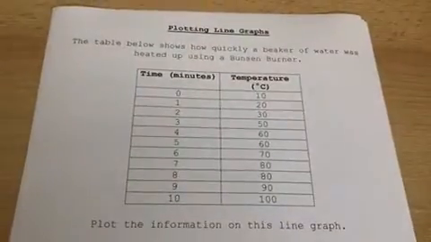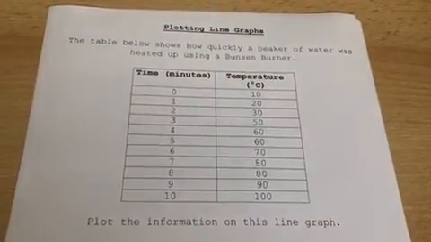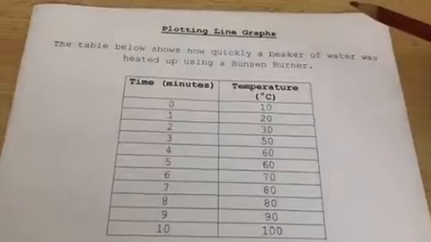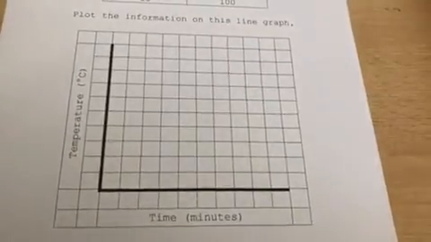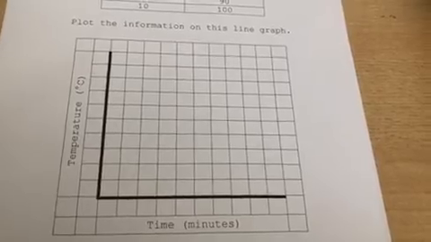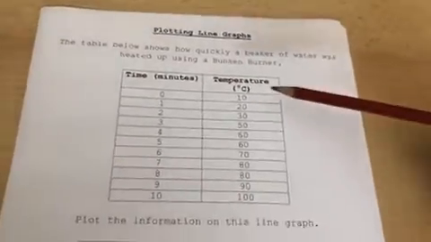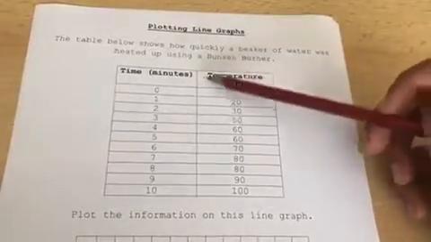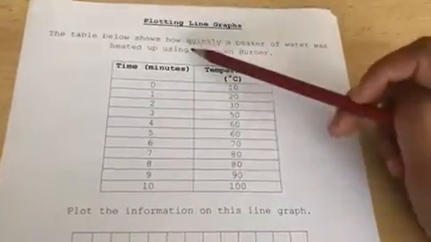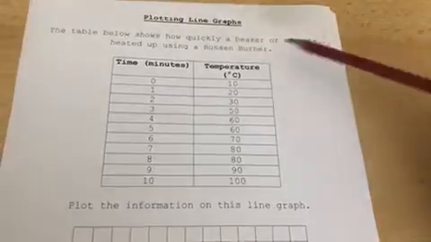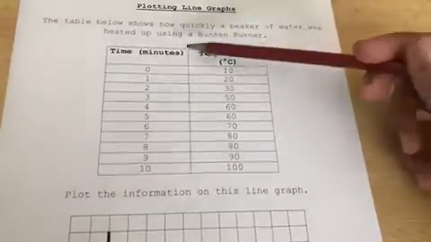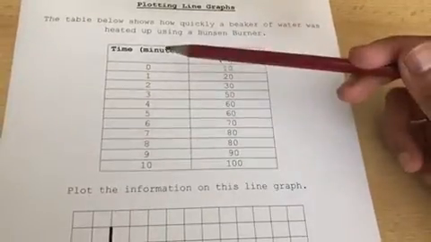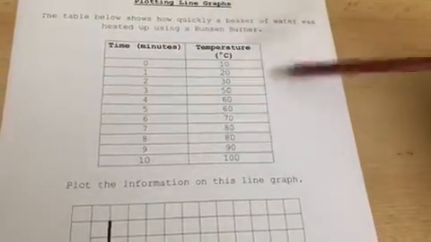Good morning, Year 4. In Maths today, we are going to be learning how to plot line graphs. So there's my uncompleted line graph, which we're going to complete today. The table here shows how quickly a beaker of water was heated up using a Bunsen burner. This is the time on the left, and on the right, the temperature.